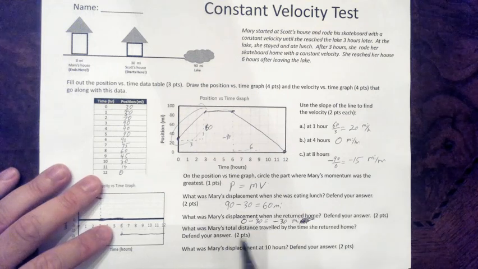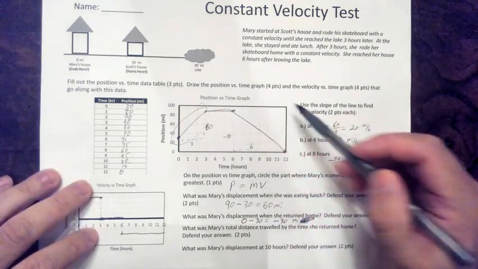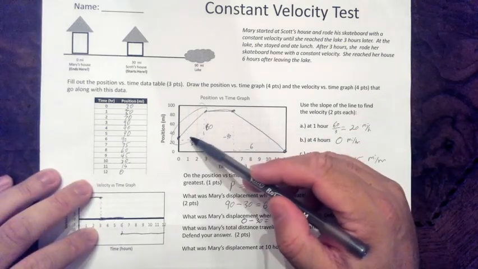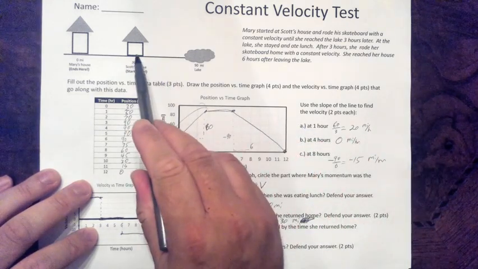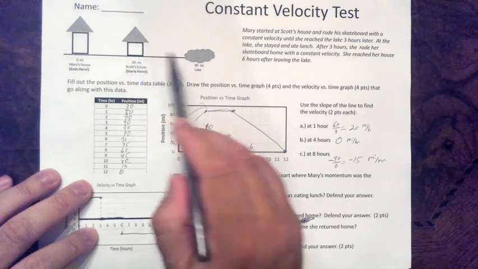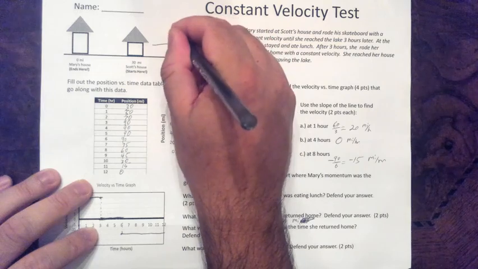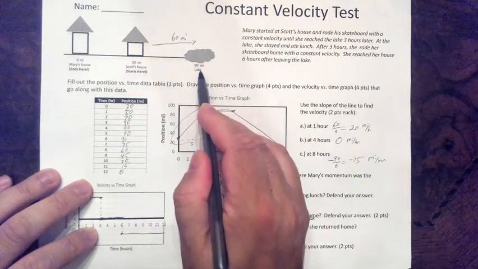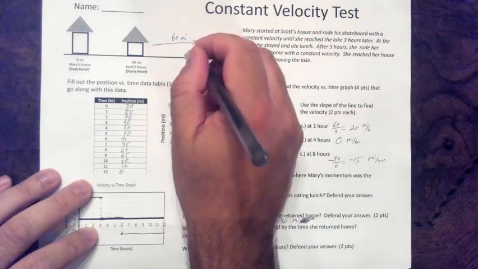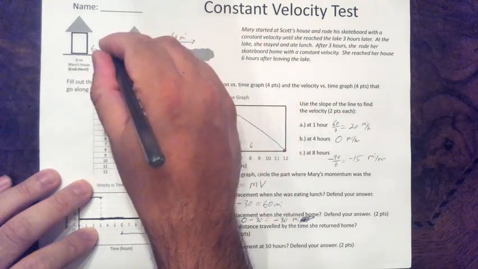Okay, next question. What was Mary's total distance traveled by the time she returned home? All right, and so for distance, you have to keep track of how far she went this direction and back. So she went from, remember, Scott's house to the lake. So that's 60 miles, right, from 30 miles to 90 miles. And then after that, she went from the lake back to her house, which was 90 miles.